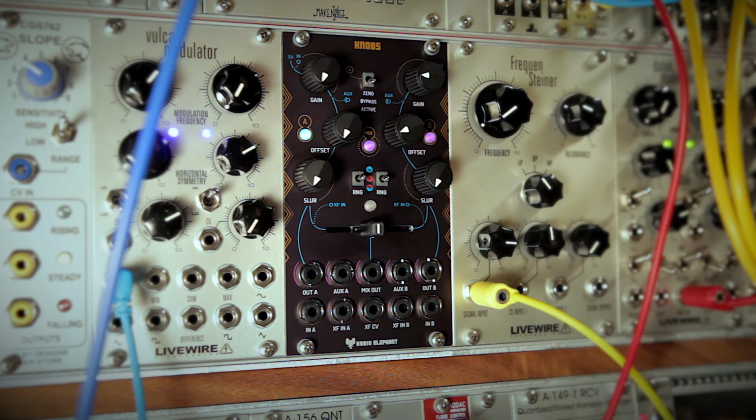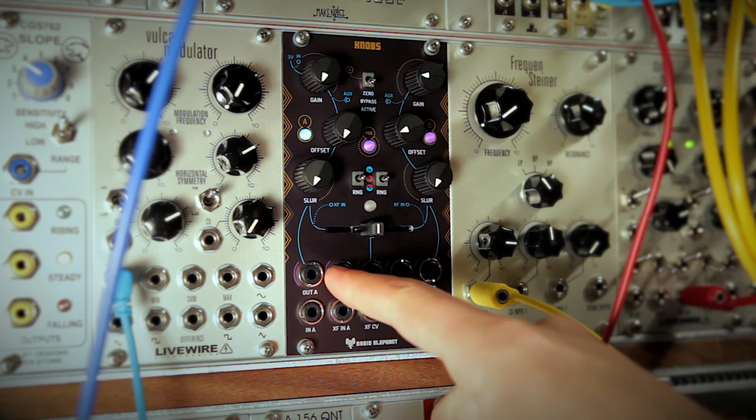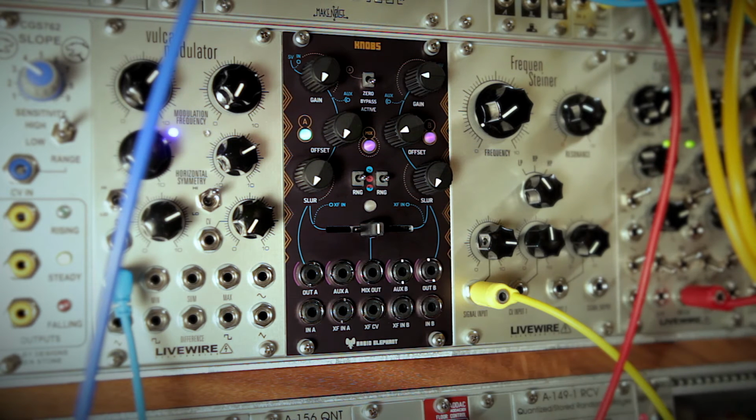The gain control is a configurable attenuverter and can be broken off from the rest of the channel by plugging something into the aux output. Here we'll be using this attenuator to control the level of an audio signal.